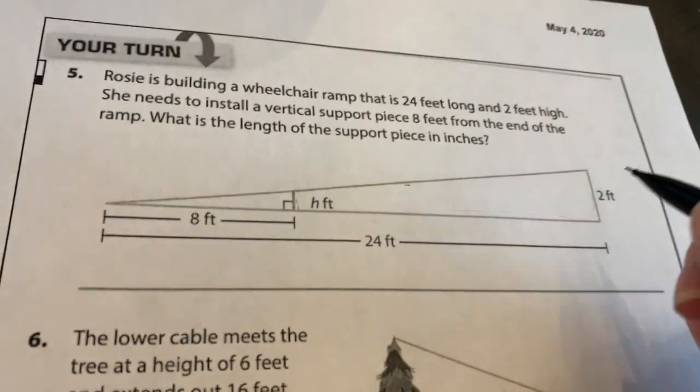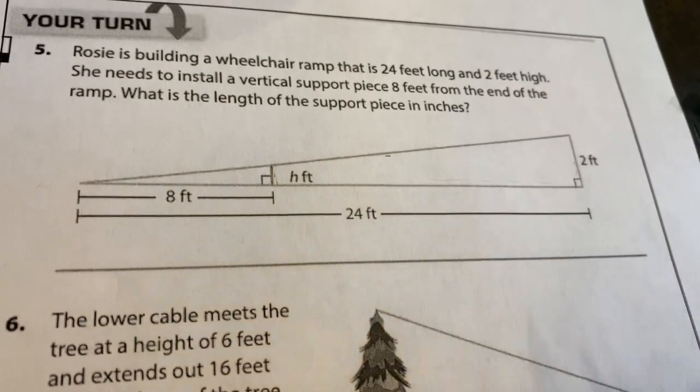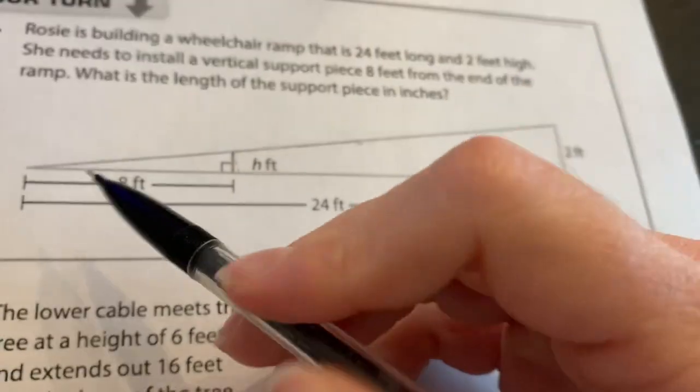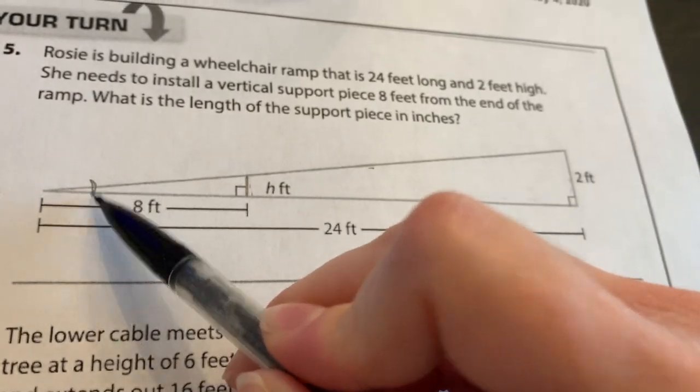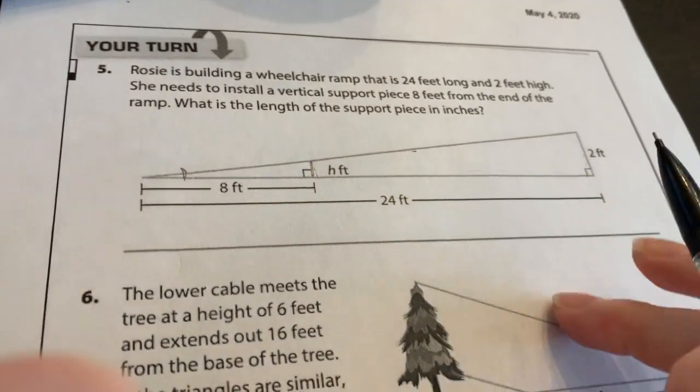Before anything, we have to just make sure we do know. They're not telling us that this is a right angle, but we have to assume it. We know that we're sharing this angle, and they're both right angles, so that means that they're similar. So there is not enough room here. So I'm going to actually go to the back real quick to sketch this for you guys. My little triangle is going to look like this.